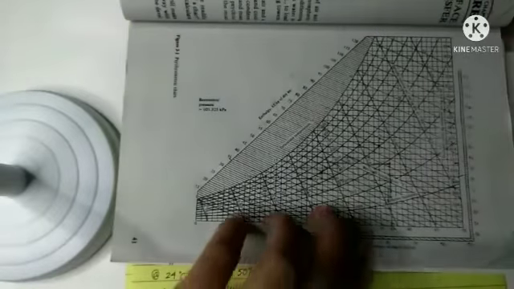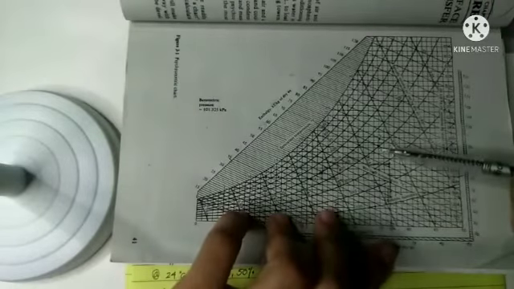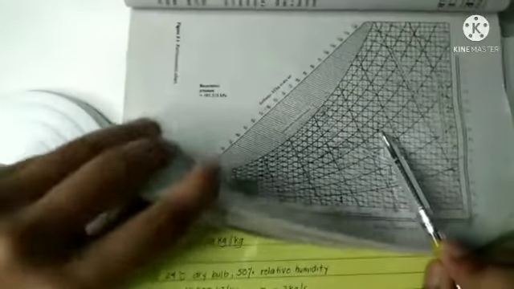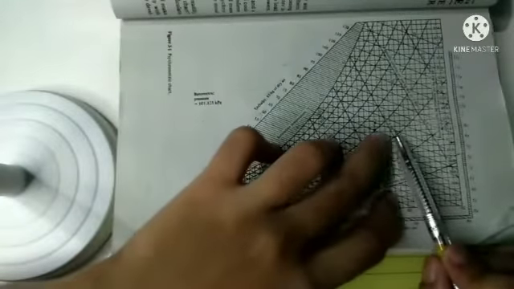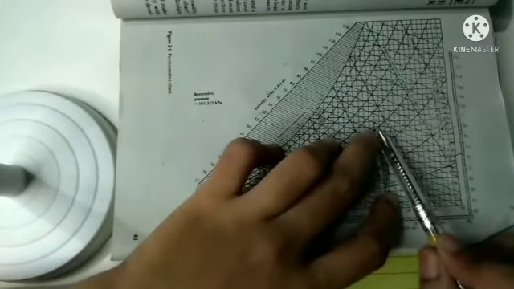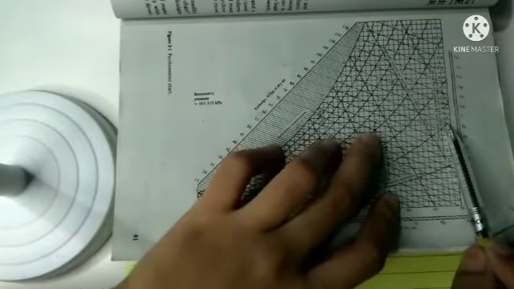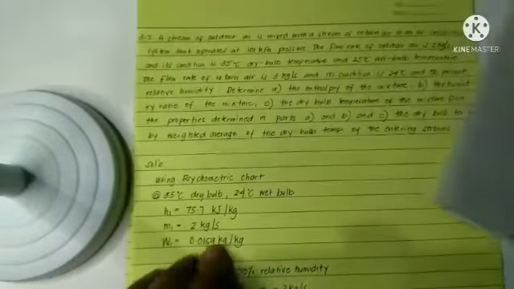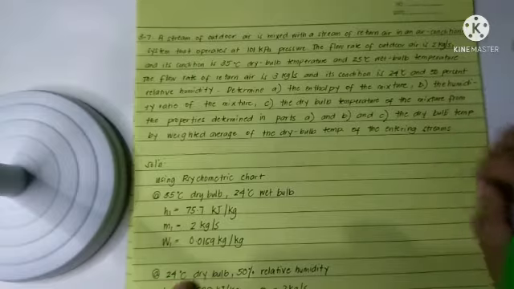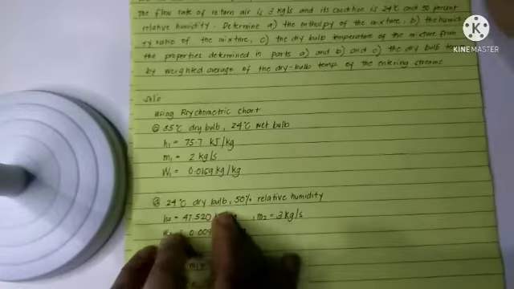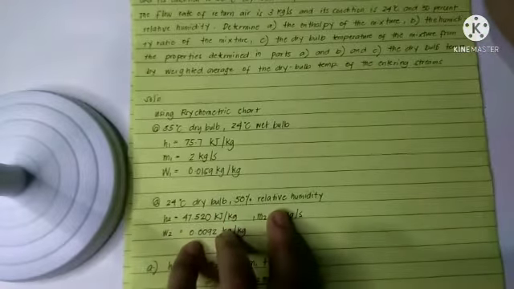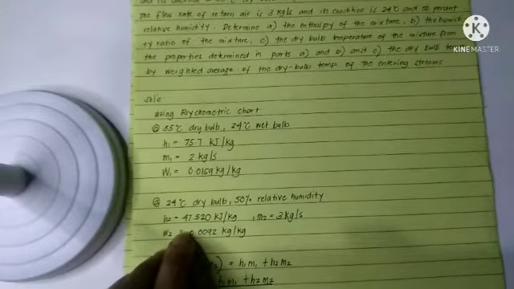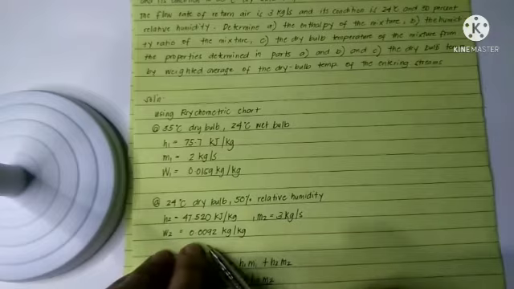And by finding the humidity ratio at 35 and 24, it gives us a value of 0.0159, approximately 0.016 kilogram per kilogram. So at 24 degrees Celsius dry bulb and with 50% relative humidity, we are able to find the value of your enthalpy 2 and your humidity ratio 2.